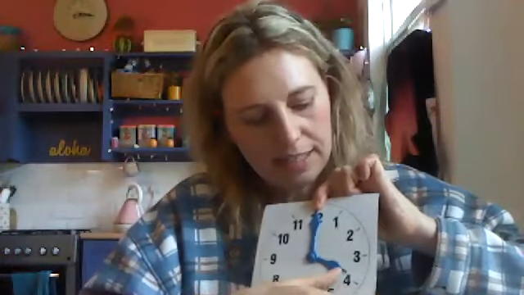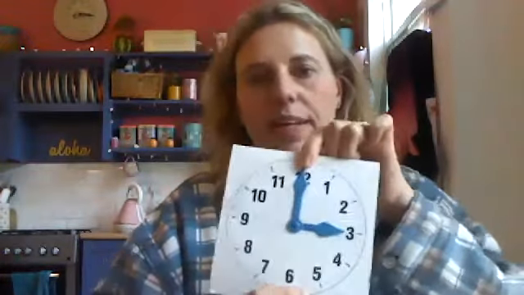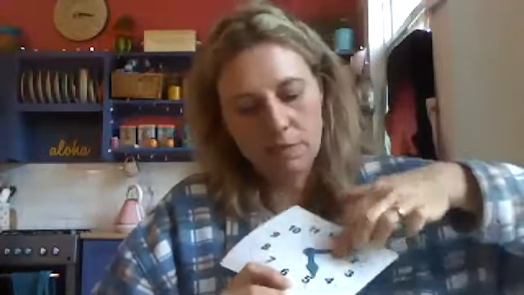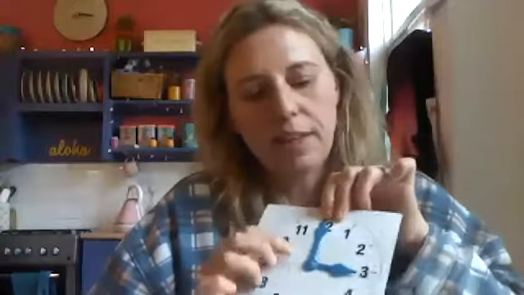And if I move the little hand to another number, oops, I'll move it back, hold it in the right place. The big hand's still pointing at the 12, so it's still an o'clock time, and the little hand is pointing at, what number is that?